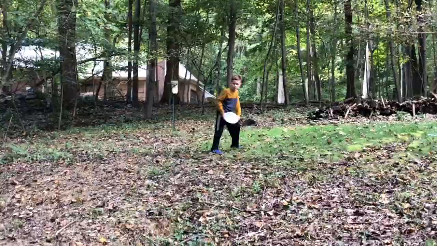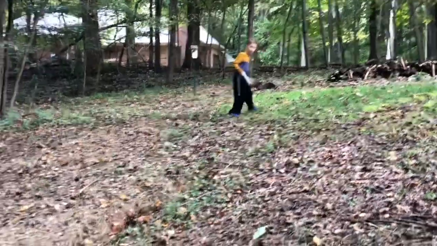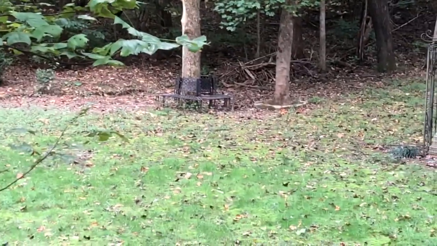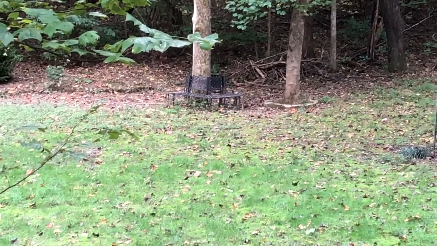For our final hole here, we're going to tee off on the hill, come all the way down across the backyard, and the hole is those black chairs surrounding the sycamore tree.